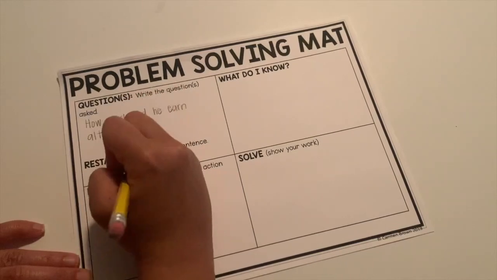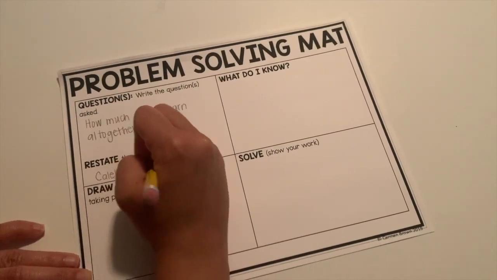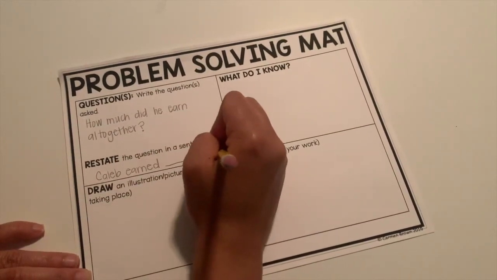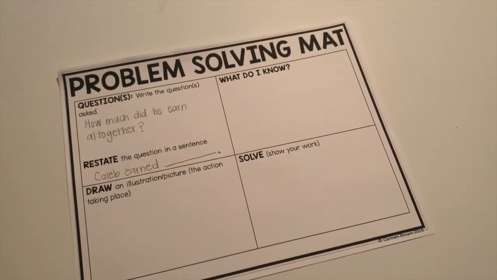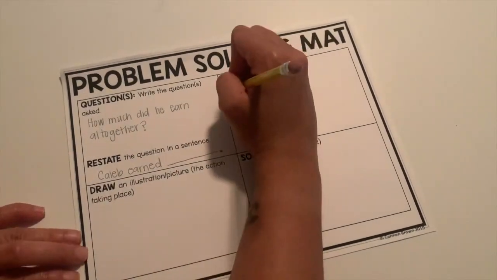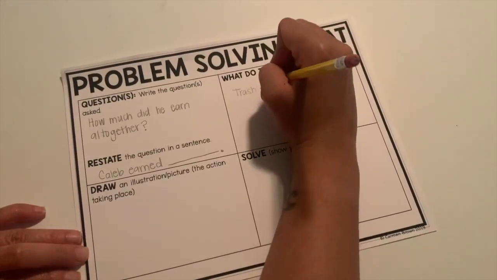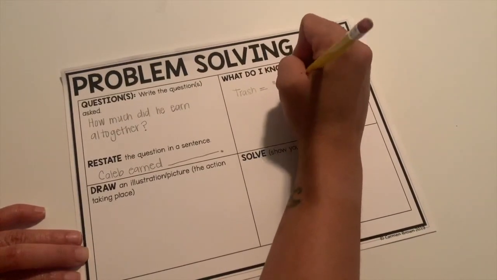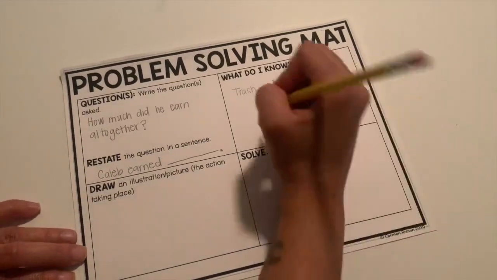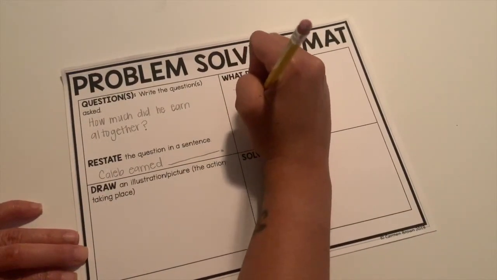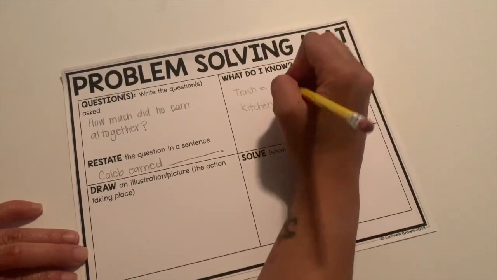Caleb earned blank. Now, what do I know? I know for the trash, he earned $6. And for the kitchen, he earned $8.90.